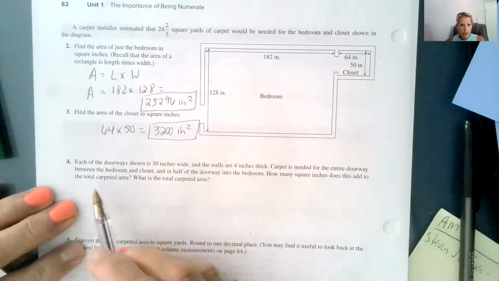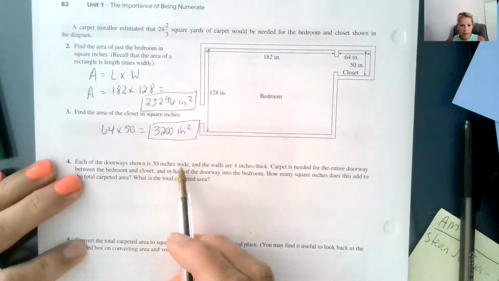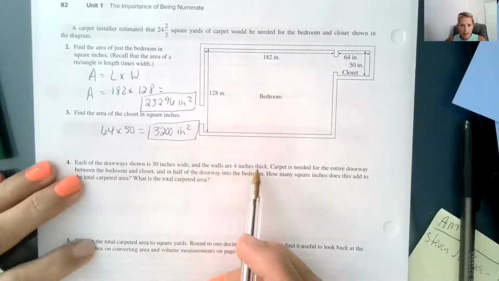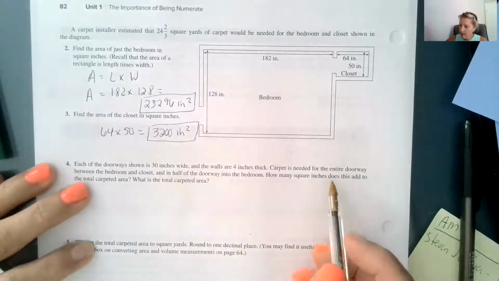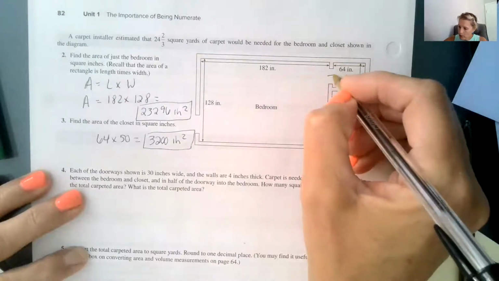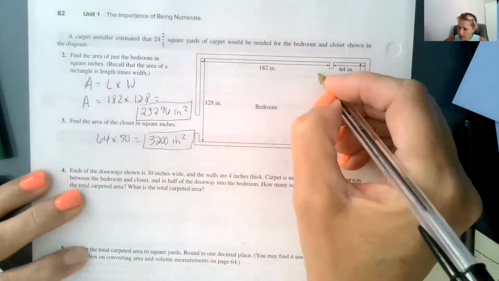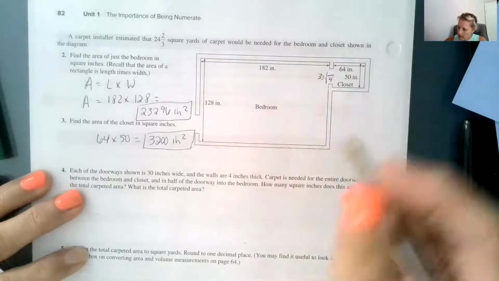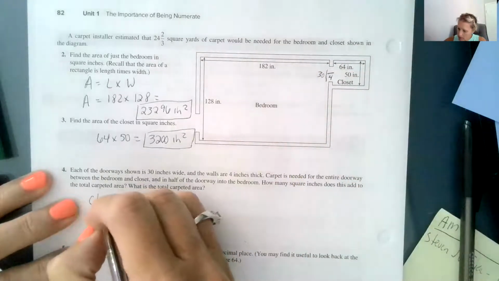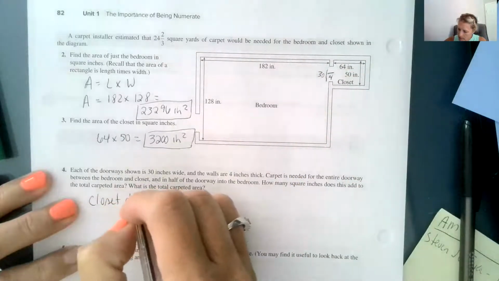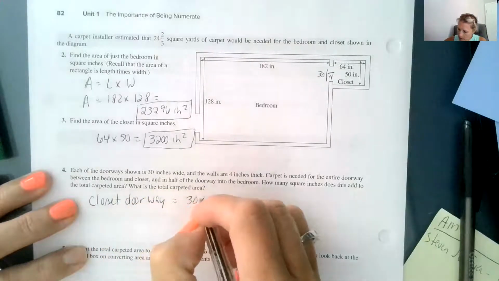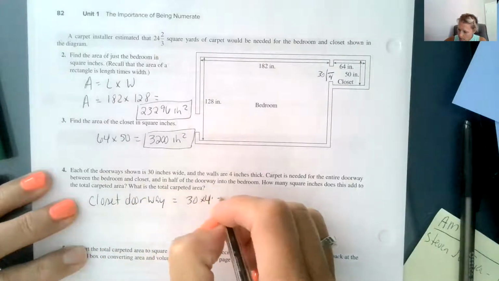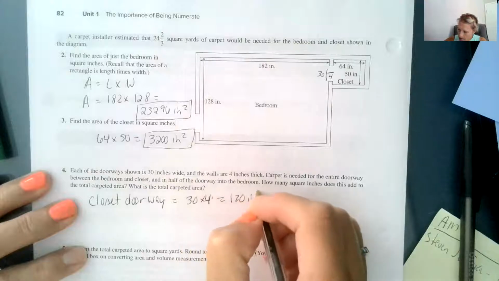Then it says each of the doorways shown is 30 inches wide and the walls are 4 inches thick. Carpet is needed for the entire doorway between the bedroom and the closet. So this entire doorway is 4 inches wide and 30 inches long. So the closet doorway is going to be 30 times 4, or 120 square inches.